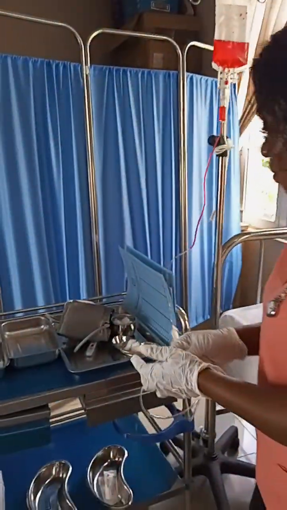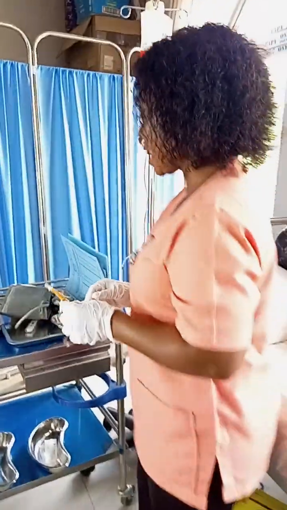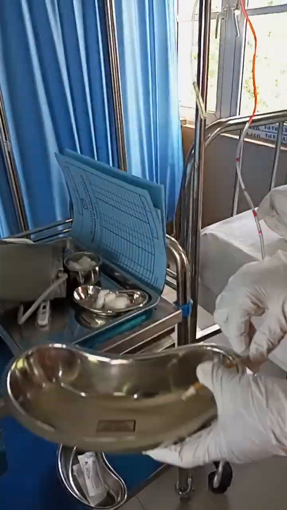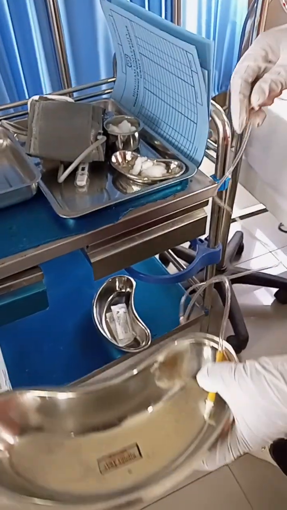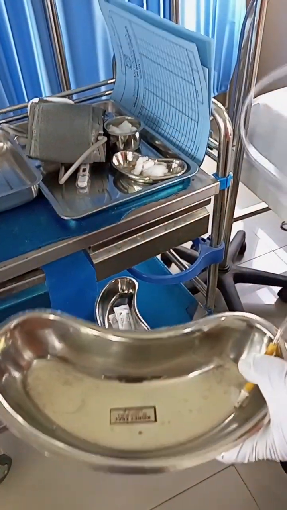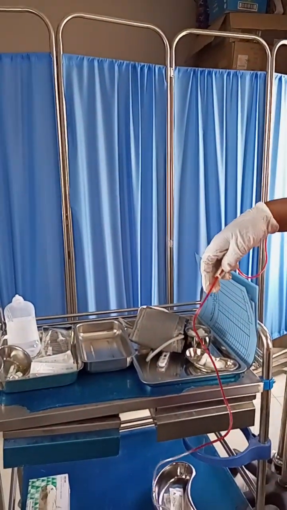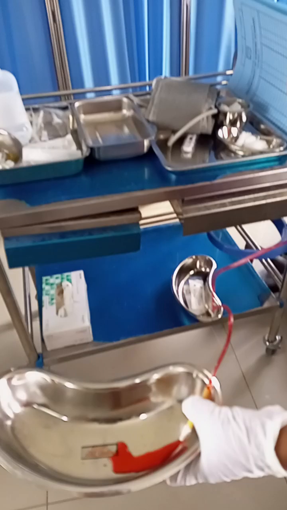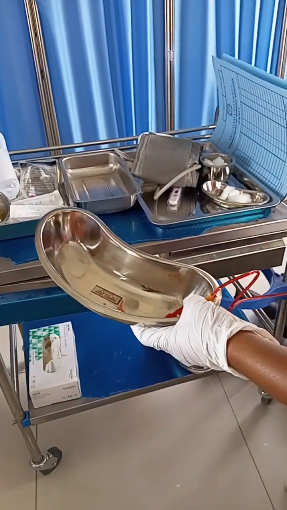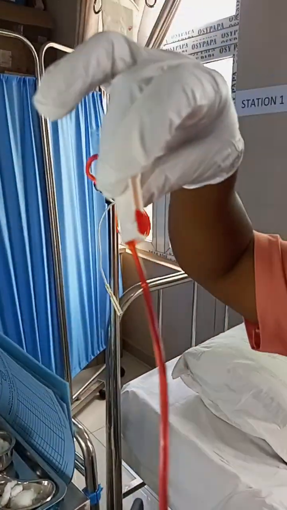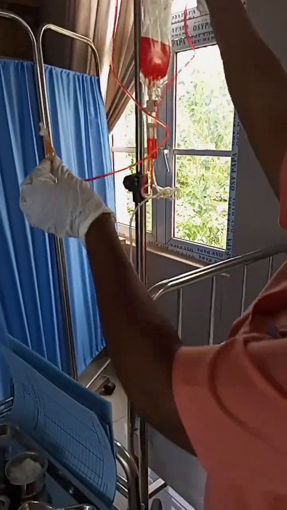So now the next thing is for you to expel air bubbles. You don't have to spill it on the ground. You can use a receiver or a gallipot. So you open the control valve and expel air. As you can see, now I don't have air bubbles in the tubing. I have expelled the air, so the blood is ready for transfusion.